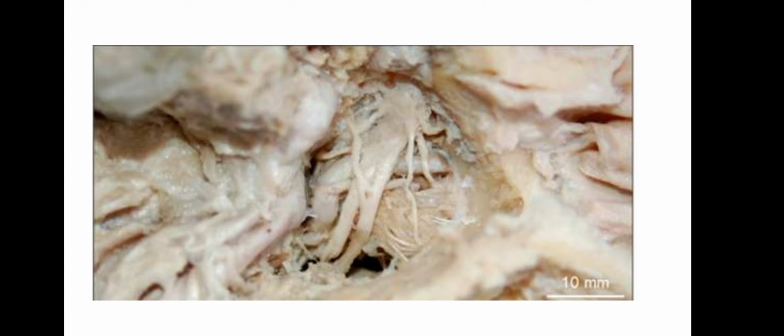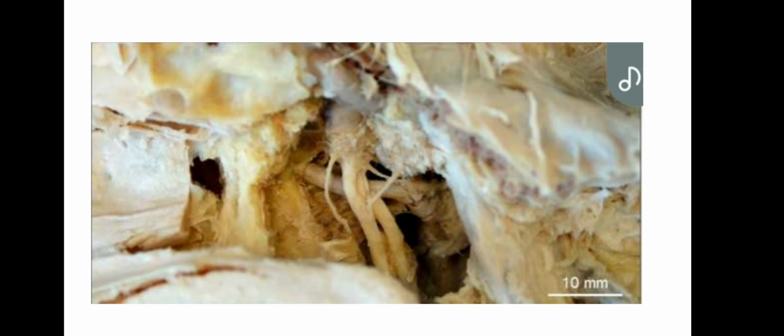And here is the medial pterygoid muscle. So this must be the nerve to the medial pterygoid, and so this round part must be the otic ganglion. If any picture-based questions are asked, you can answer this. So moving on to the next picture.